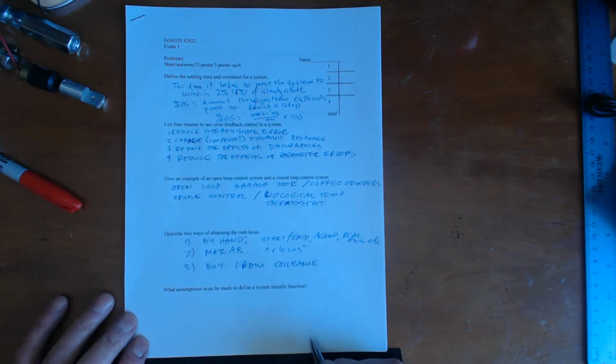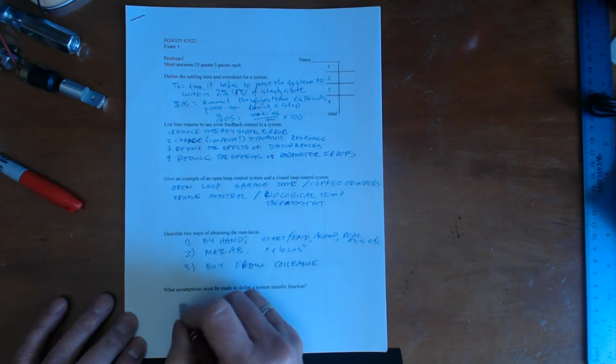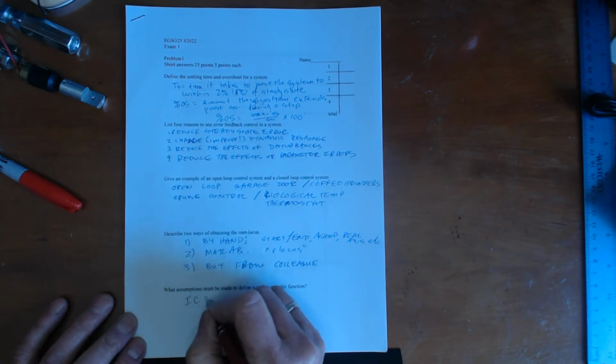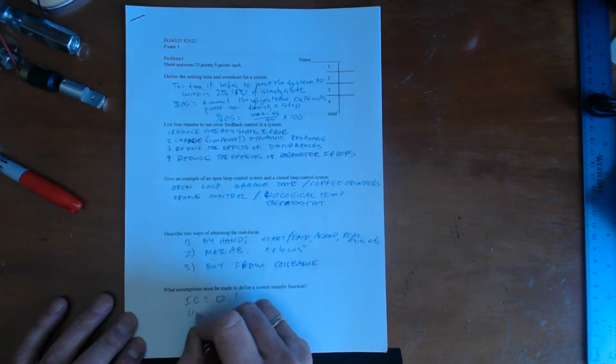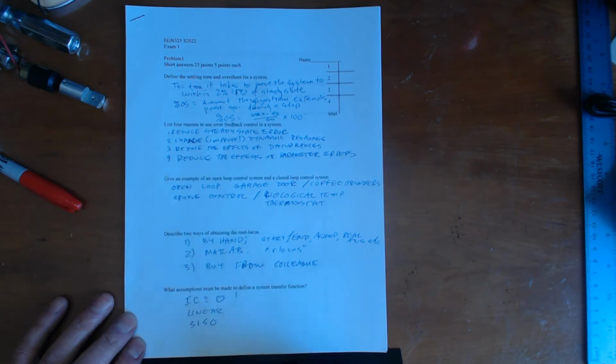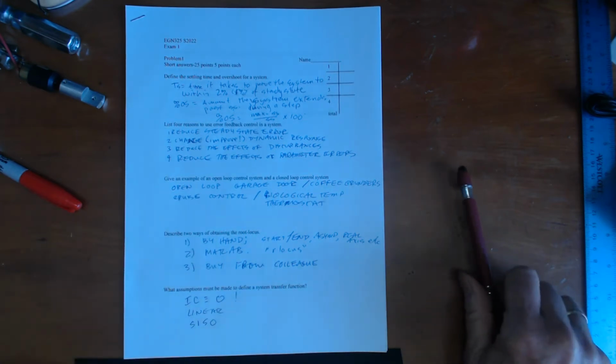What assumptions must be made to define the system transfer function? Okay, so the initial conditions have to be equal to 0. That's the most important one. There were other things. It has to be a linear system. It has to be single input, single output. There were a number of different things. Those are also things you can do.